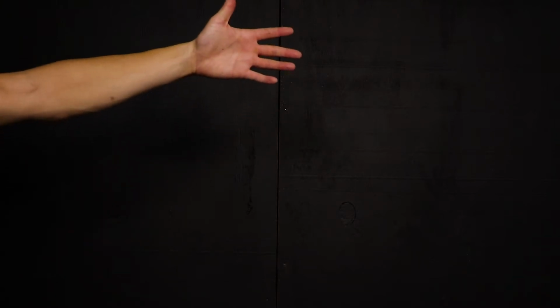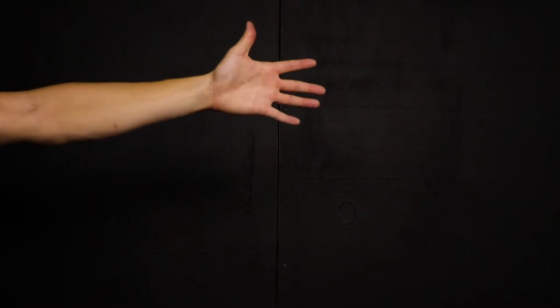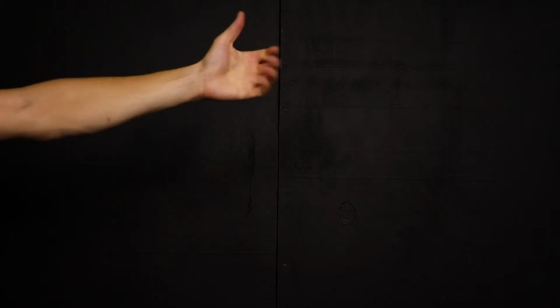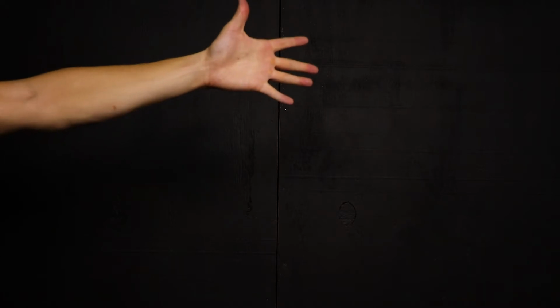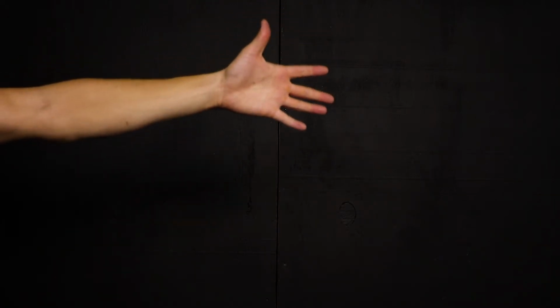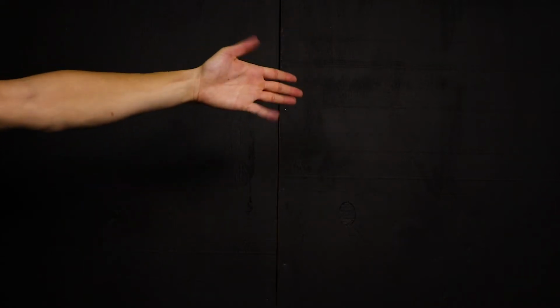Here we have the soft light. We've broken it up with a silk, and you can see that the outline is really hard to see around the hands and the fingers. Even if we move it close to the wall, the shadow's still pretty broken up. You can easily see the difference between hard and soft light.